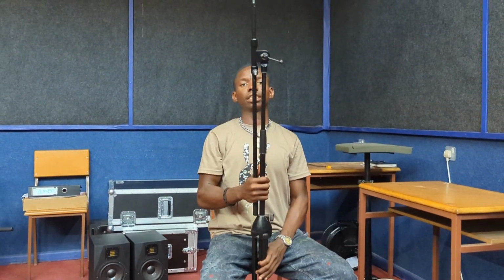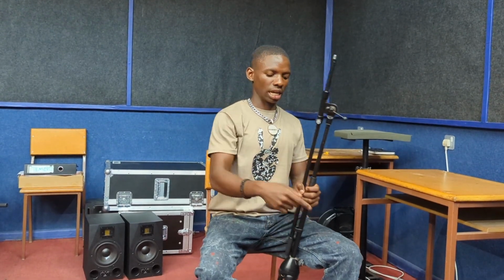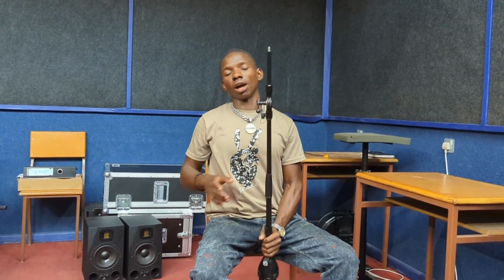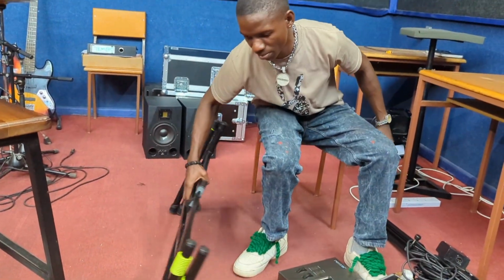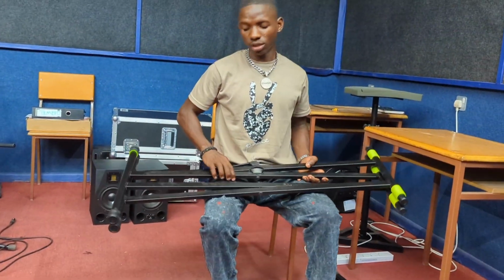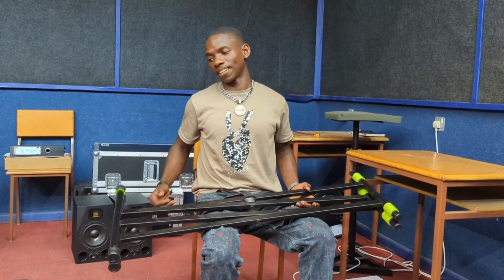This is a stand that I will be using to mount my AKG microphone. And this is a keyboard stand which I will use to mount my MIDI keyboard.